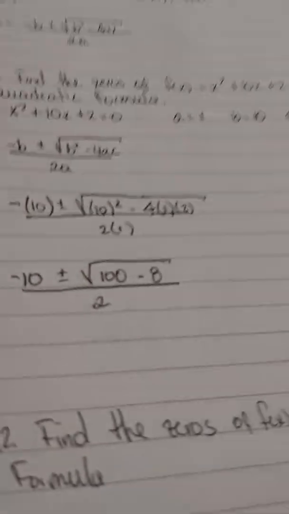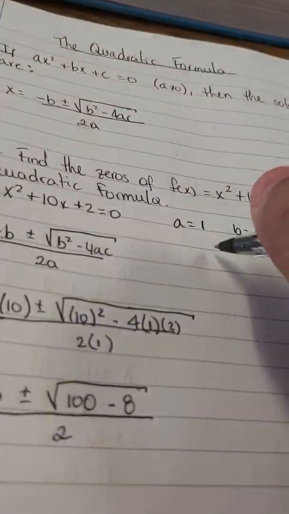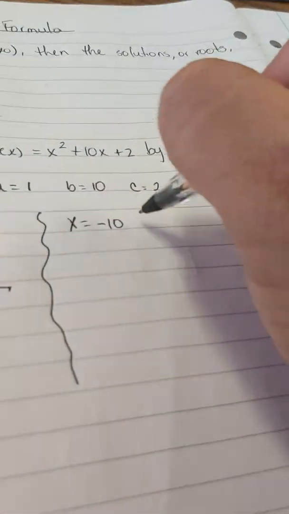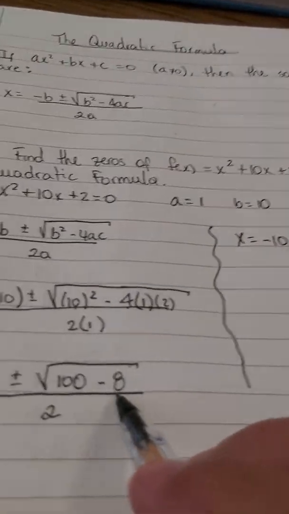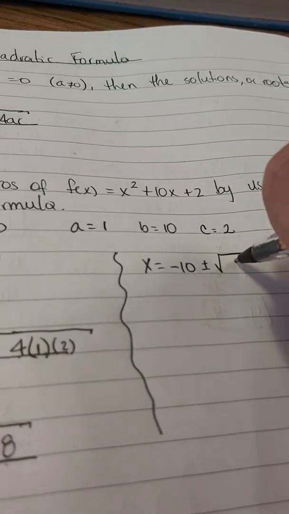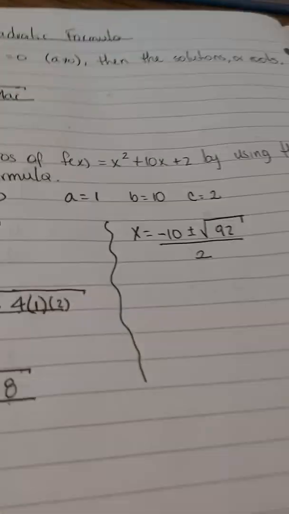Now we simplify this. I'm going to do it over here. Now we get x equals negative 10 plus minus square root of 100 minus 8, that is 92, over 2.